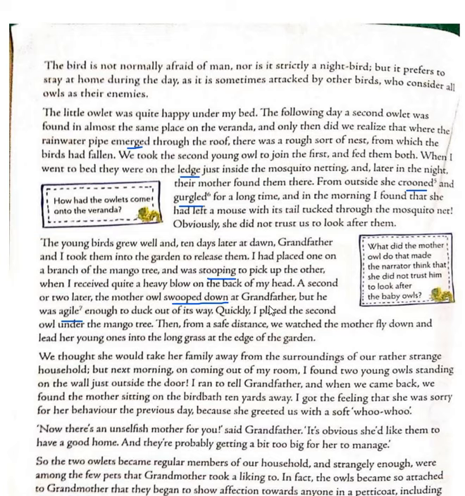The mother owl was thinking maybe the narrator and his grandfather were causing some harm to the baby owlets. That is why the mother owl is very angry and wants to attack them, to make them injured. Then from a safe distance we watch the mother fly down. From a safe distance, where the mother owl can't attack us, we saw that the mother was flying down and led her young ones into the long grass at the edge of the garden.